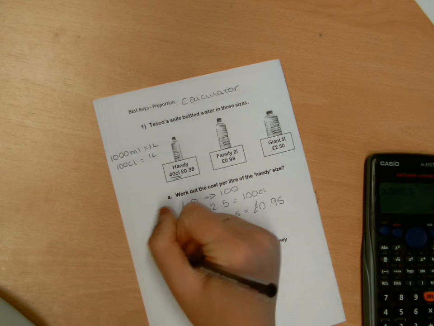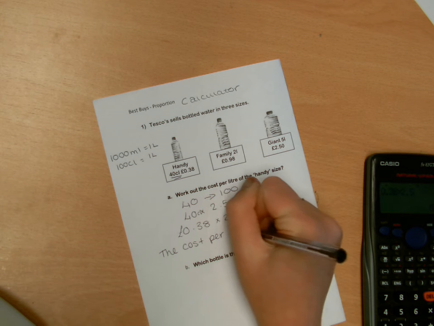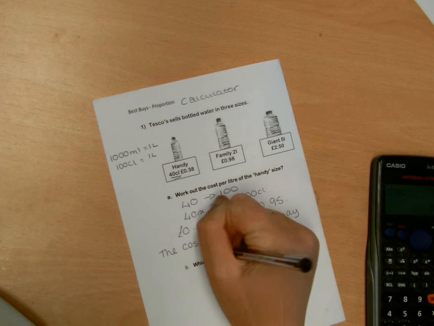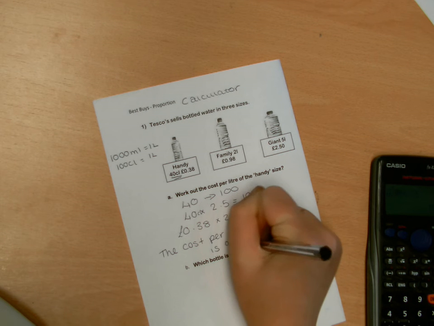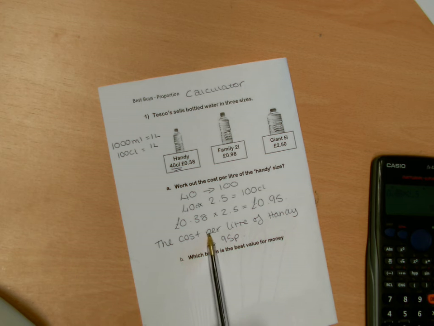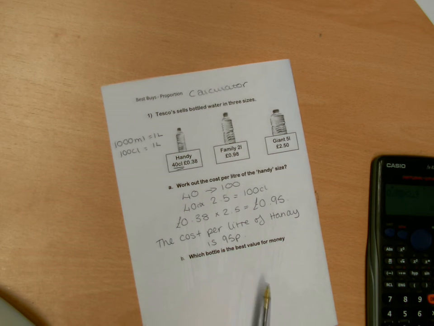So the cost per litre of handy is 95 pence. Okay, so the cost per litre is 95 pence because we scaled up from 40 to 100.